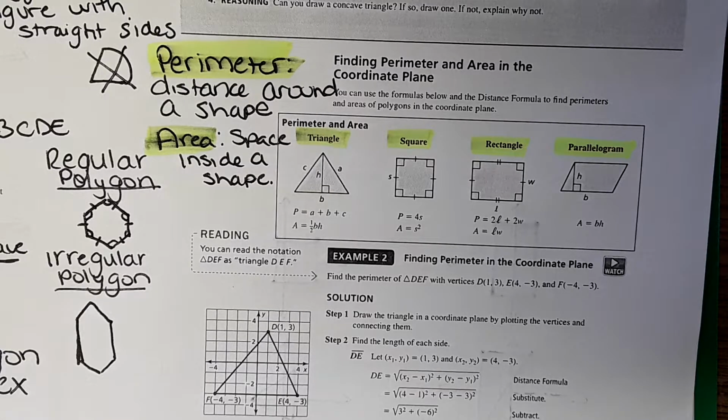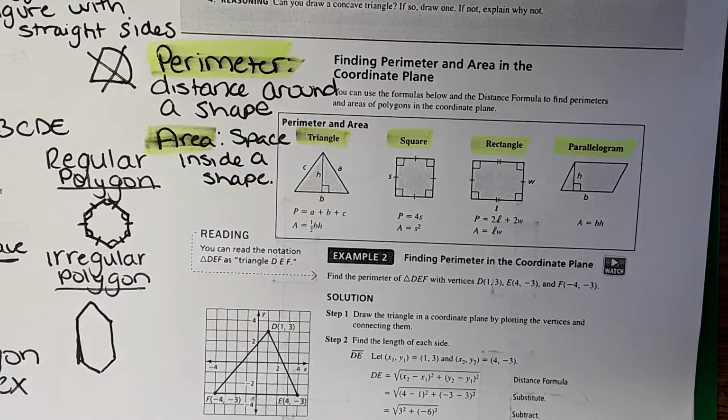Rectangle, to find the perimeter, would be length plus width plus length plus width. Parallelogram, again, this plus this plus this plus this. For a parallelogram, because you do have that slanted side, you might have to calculate that length right there.